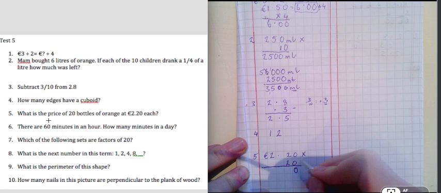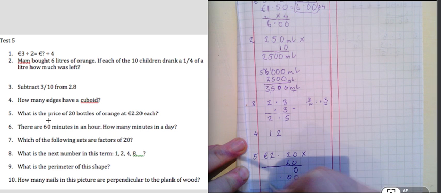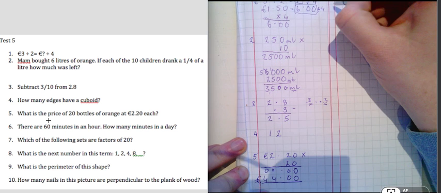So we just skip on to the second line. 2 multiplied by 0 is 0. 2 multiplied by 2 is 4. 2 multiplied by 2 again is 4. So it's going to be €44 exactly.